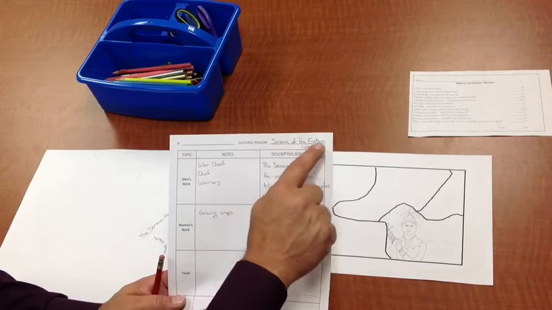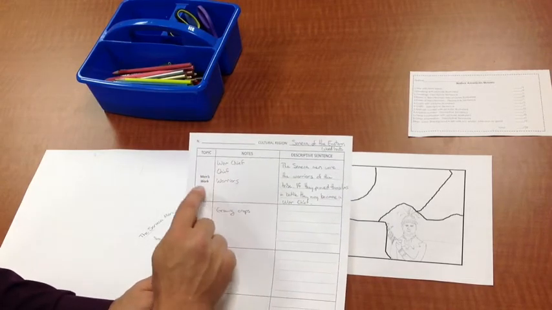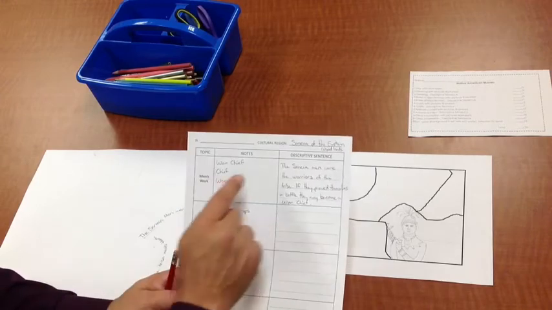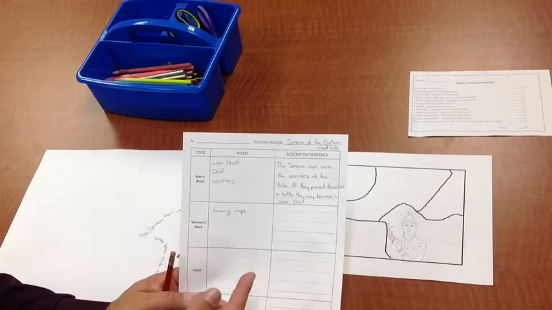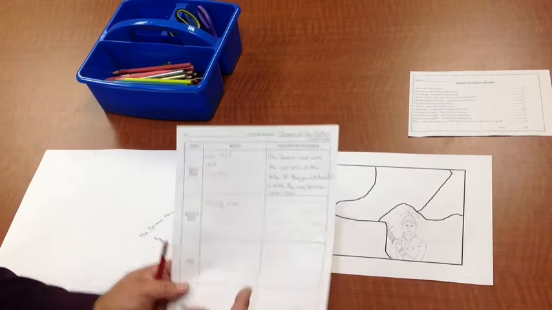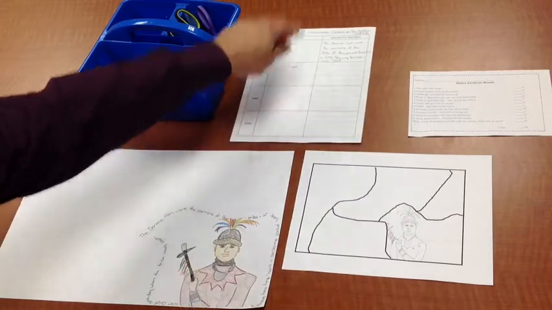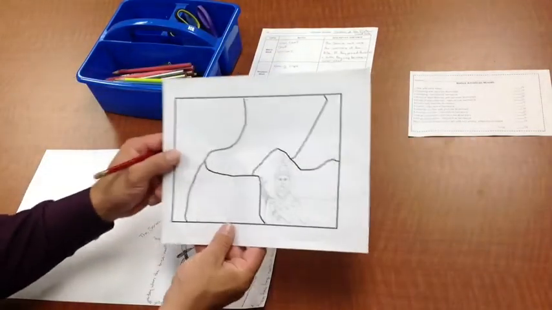I did the Seneca of the Eastern Woodlands. I wrote down my notes for what men's work was, and I wrote a descriptive sentence. The Seneca men were the warriors of the tribe. If they prove themselves in battle, they may become a war chief. Okay? Now, after I was done with my entire sheet, all my notes, then I did my rough draft.